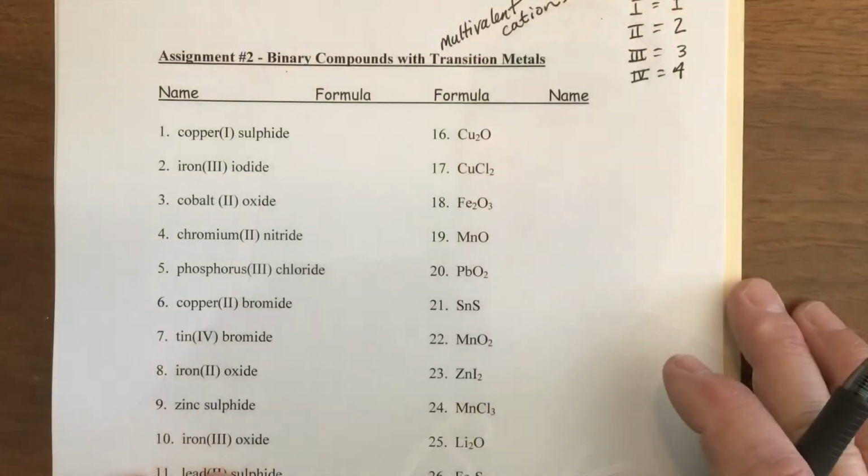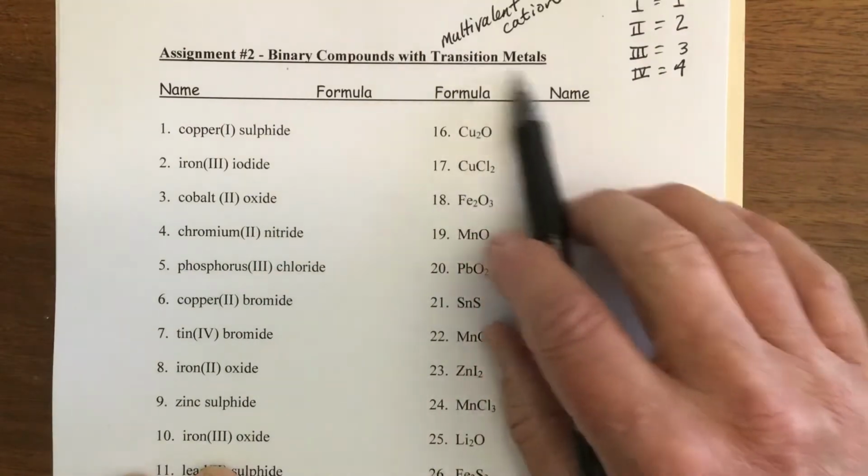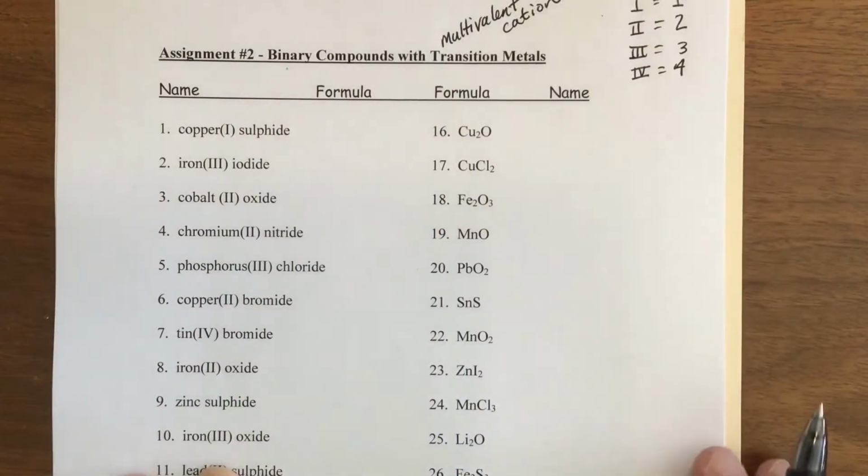I'm going to show you how to do assignment number 2, ionic compounds with transition metals or multivalent cations. Okay, so here we go. This is assignment 2, binary compounds with transition metals or multivalent cations.